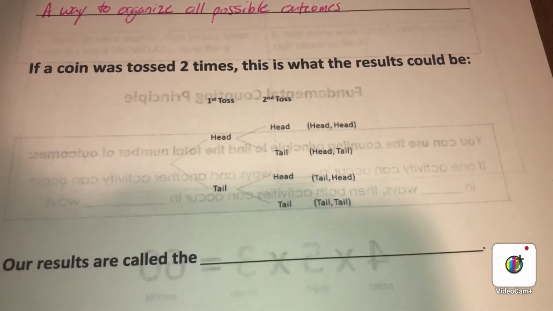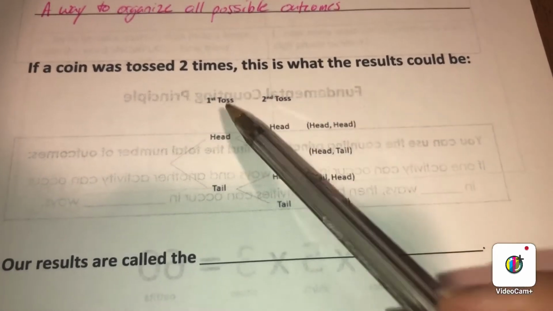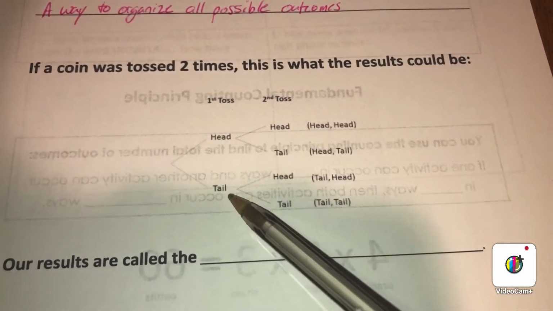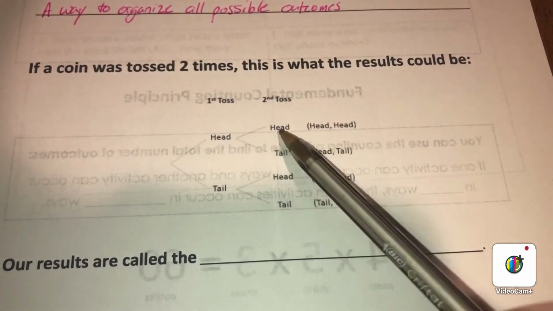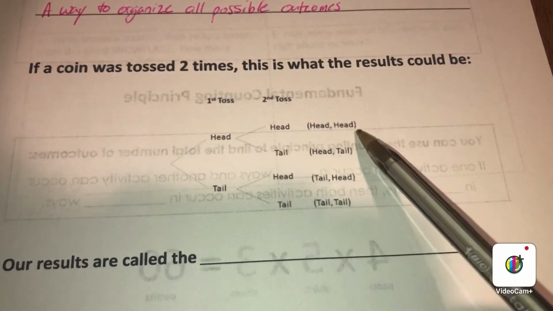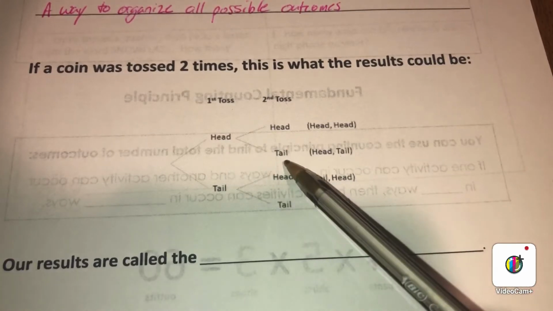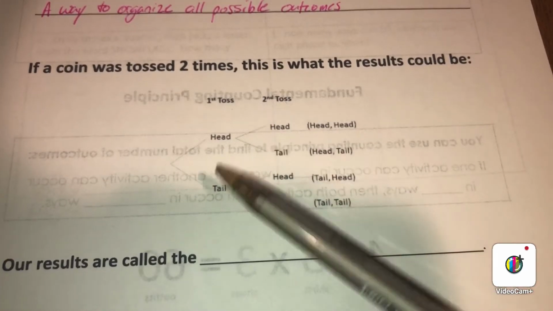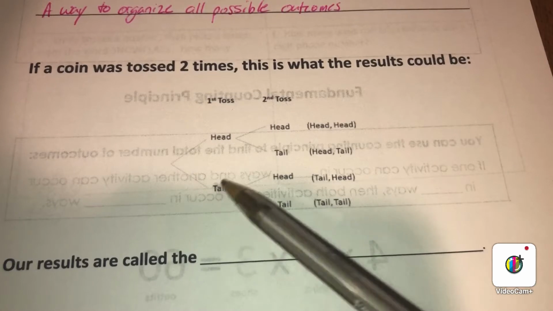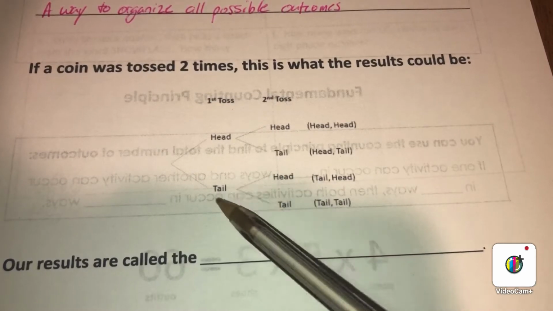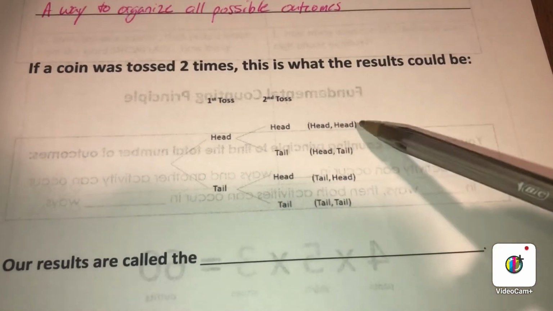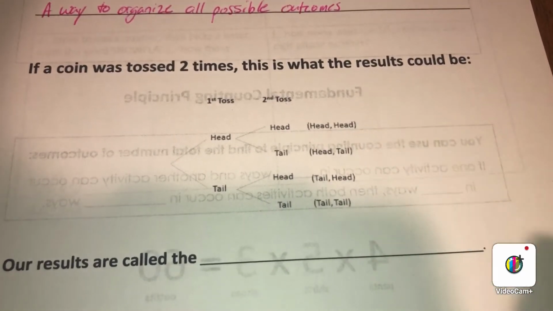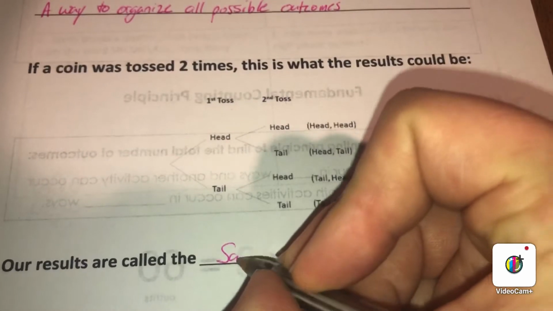So if you were to flip a coin 2 times, the first toss you can get heads or tails, and the second toss, if you got heads the first time, you get heads the second time, which would be head, head, then tails would be head, tails. But if you got tails the first time you flipped, and then heads the second time, it would be tail, head, or tail, tail. And these right here are your results, and they're called the sample space.